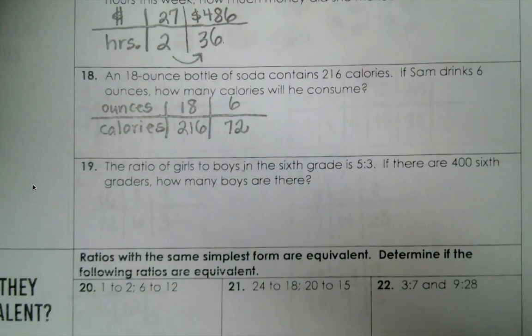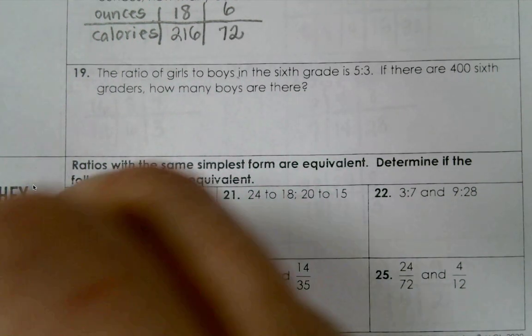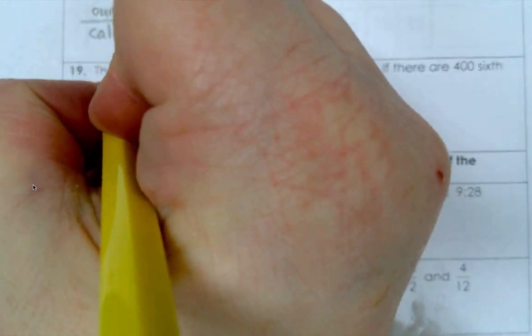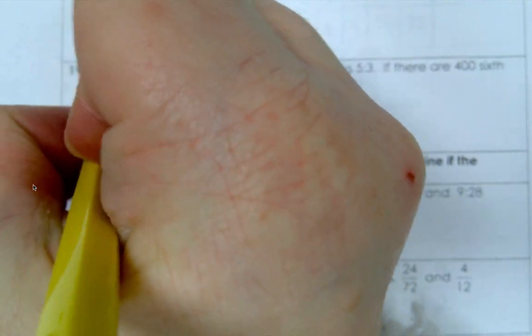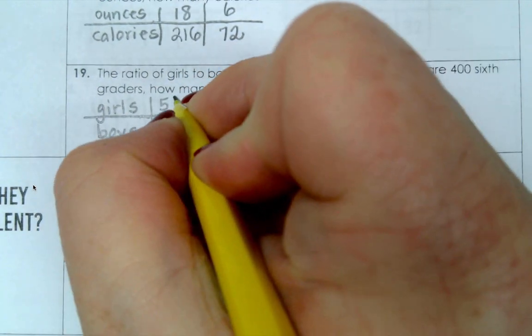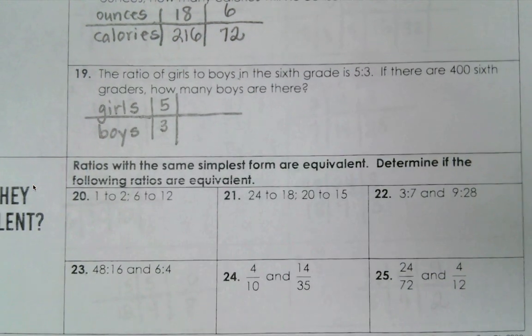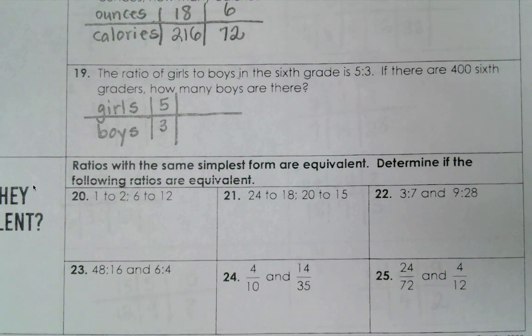Okay, number 19. The ratio of girls to boys in 6th grade is 5 to 3. So we're going to say girls to boys is 5 to 3. Okay, if there are 406 graders, how many boys are there? Okay. So that's a big fat thinker, isn't it?